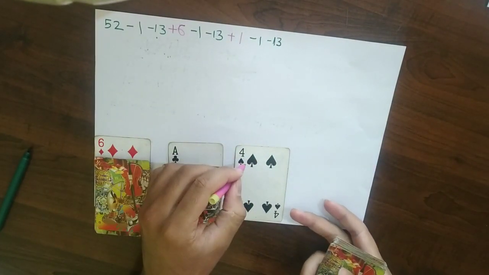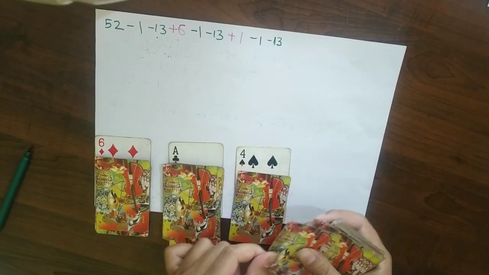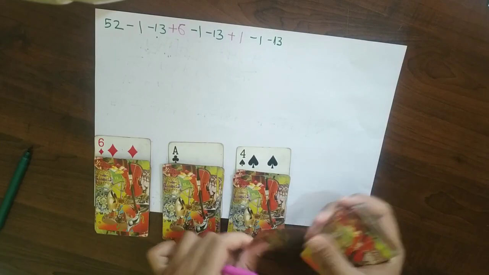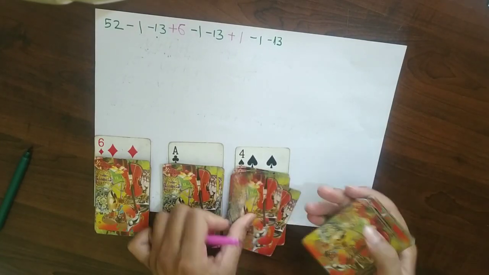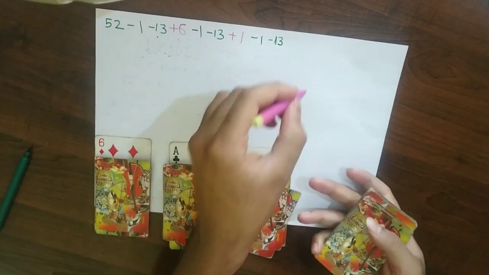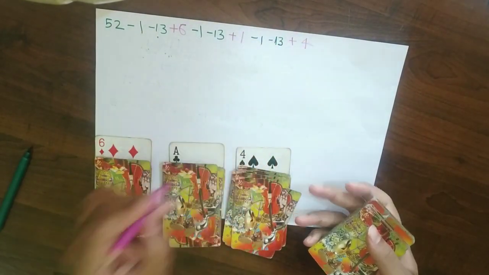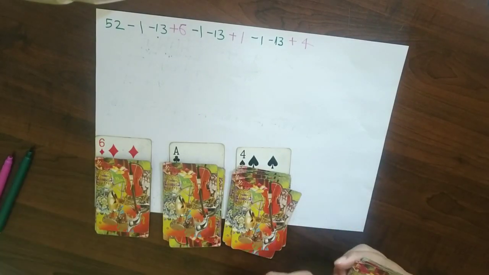Now what should I add? I should add this value because I will not keep the first 4 cards. I am starting from 5, 6, 7, 8, 9, 10, 11, 12, 13. So I am starting from 5. That's why I am adding that 4 again, because it was subtracted in this 13. Now again we will repeat this process.